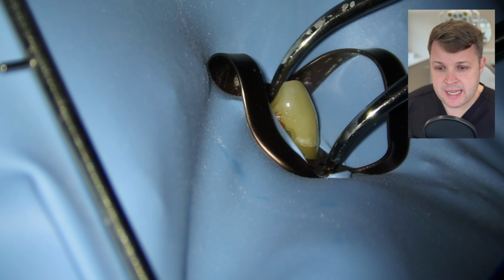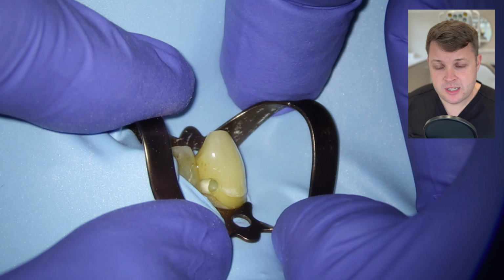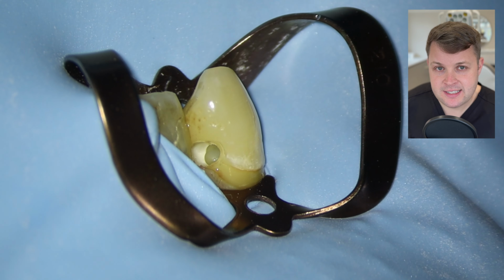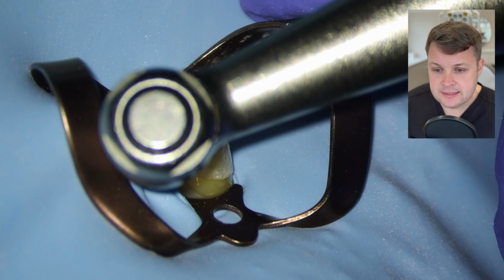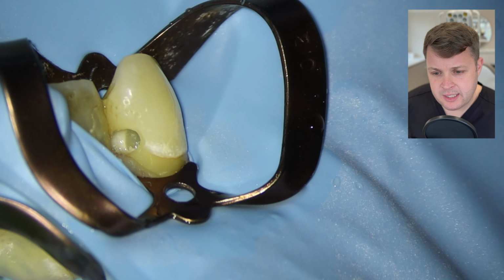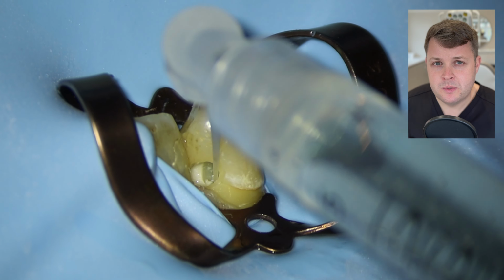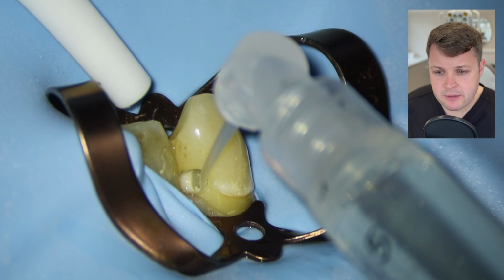We need to get rubber dam on. And hopefully when we place this rubber dam on, because I'm now thinking about having the access cavity mesially, there's going to be enough space to get in there, and there is. So I'm just going to give the cavity a little bit of a tidy up with my rose head and also my fast handpiece, and then straight away I'm going to irrigate.